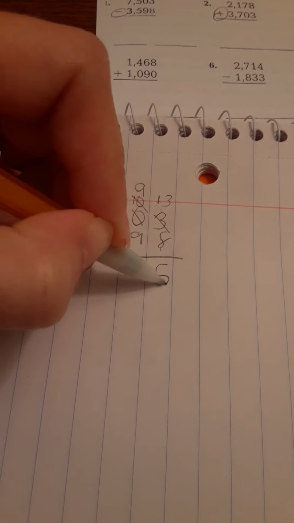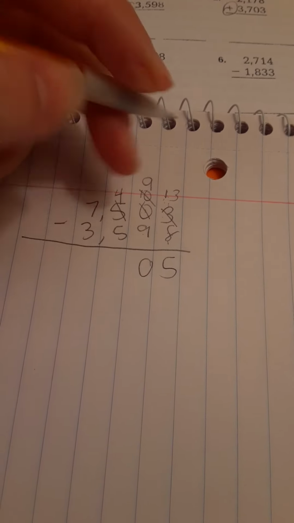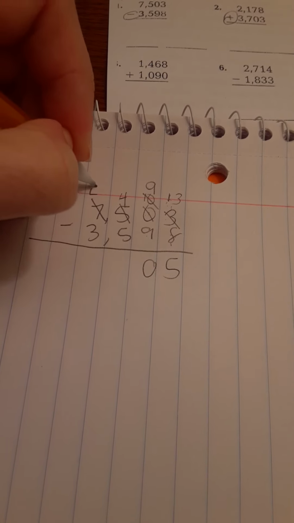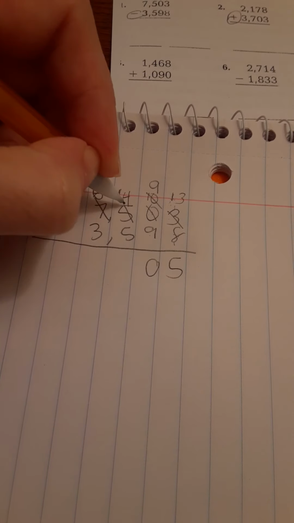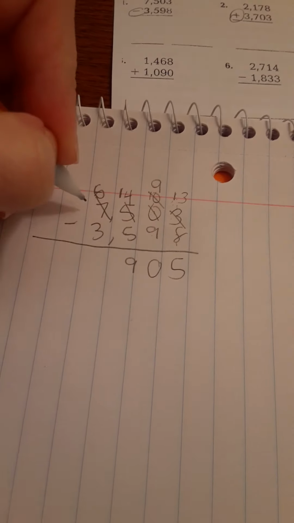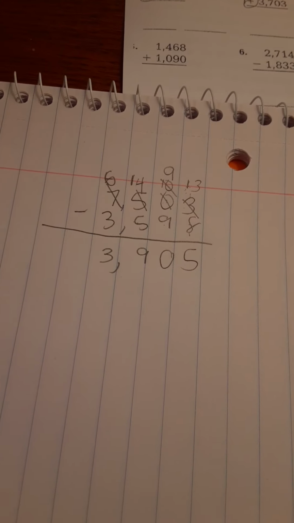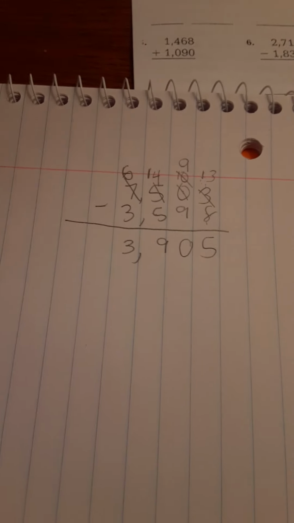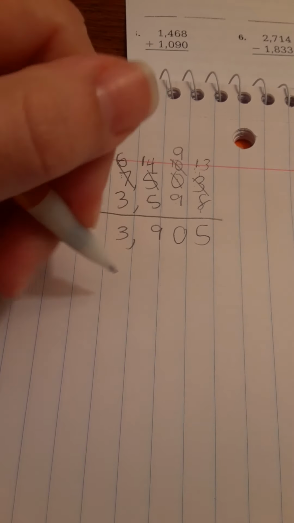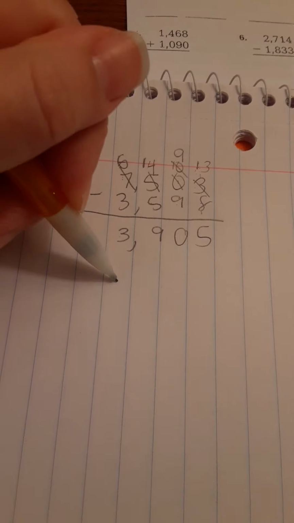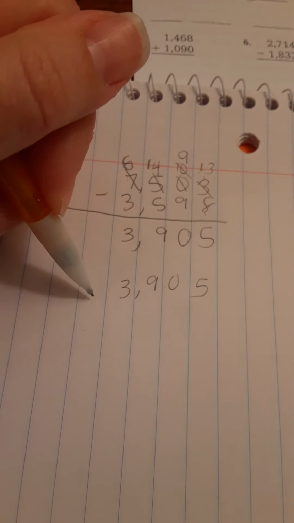13 minus 8 is 5. 9 minus 9 is 0. 4 minus 5, I don't have enough. I'm going to go and regroup. Take that away, add it back here. 14 minus 5 is 9, and 6 minus 3 is 3. Now, to double check yourself, if you add your answer plus this, you should have your number at the top. So 3,905. It's always a good idea to check.